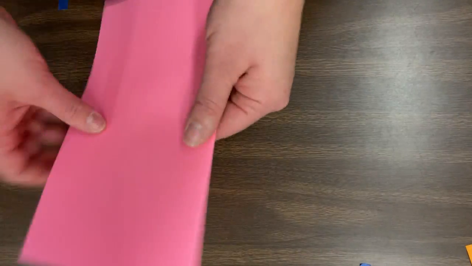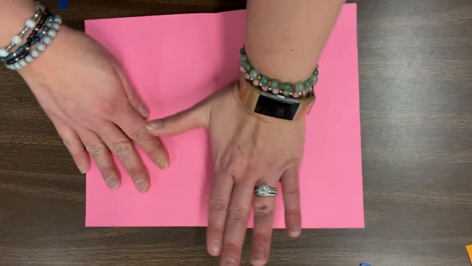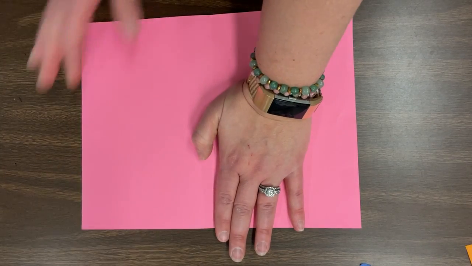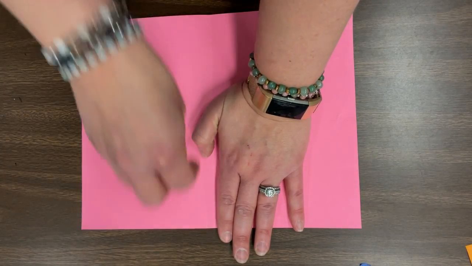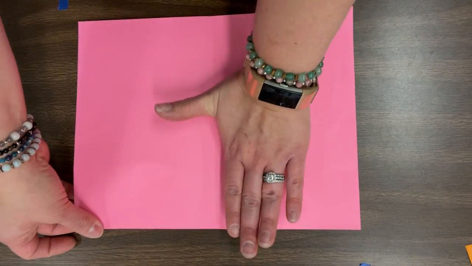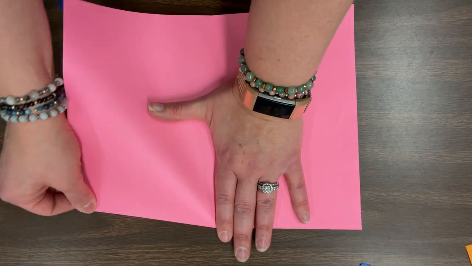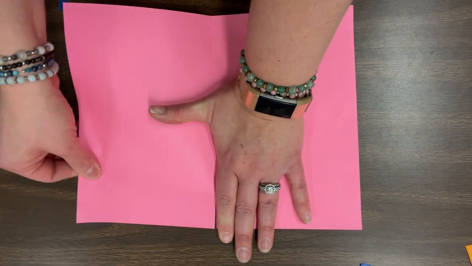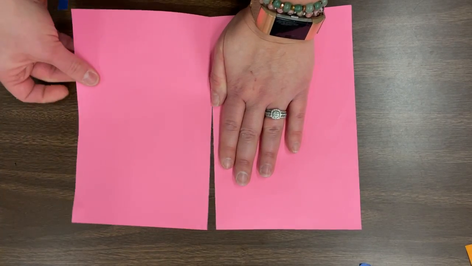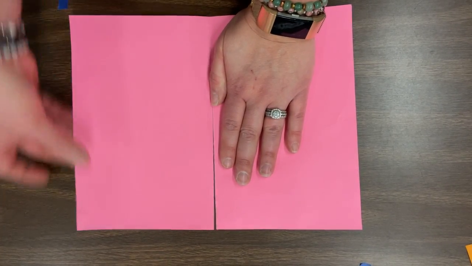I do it a couple times. Then hold this flat, and I'm gonna pull this out, not up, out to the side. So I'm kind of like using the side of my hand here to hold that crease. And you see how I'm tearing to the side, not up?